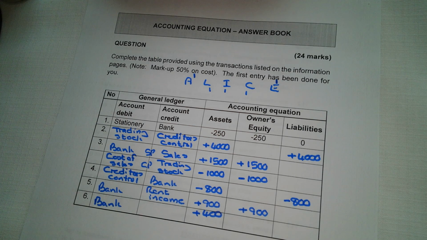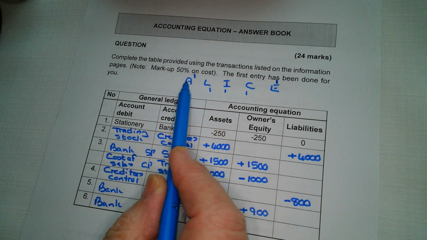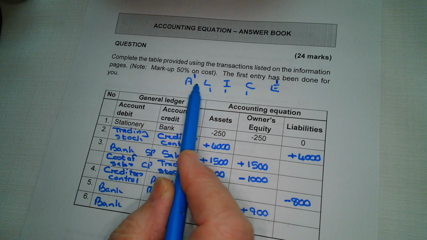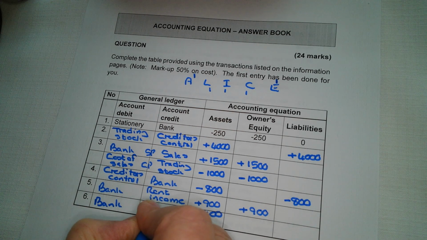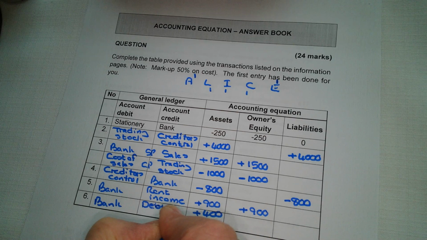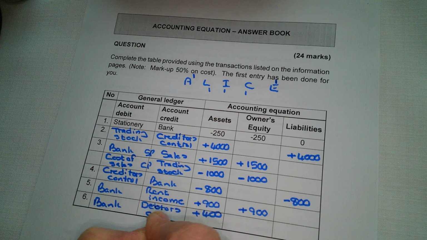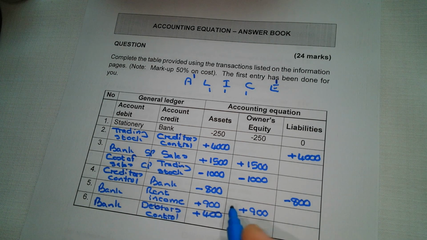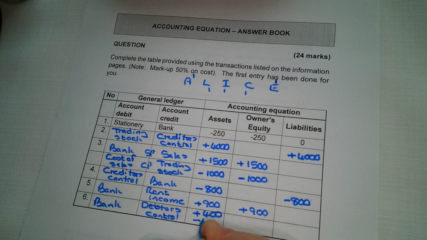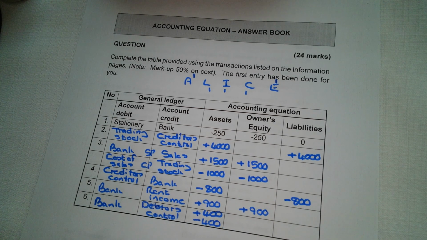The debtors is also an asset. They owe me less money now, so it means that I must decrease them. So I will credit debtors control. And because debtors control is also an asset, it means that my assets decrease with 400 Rand.